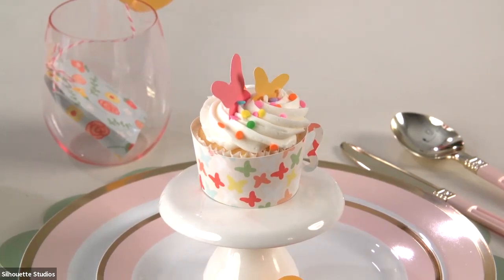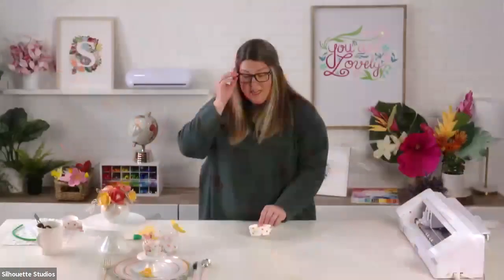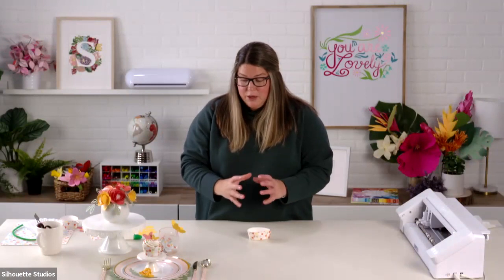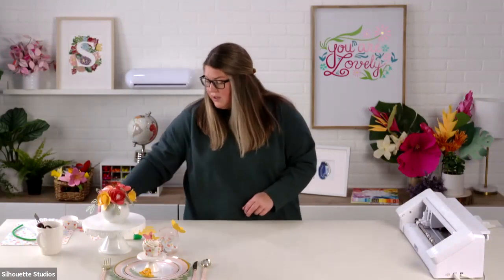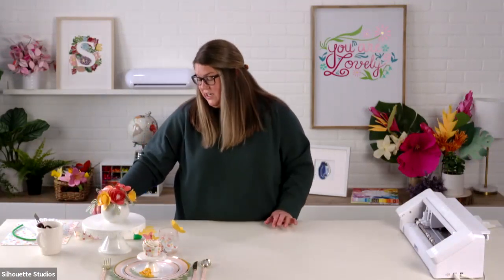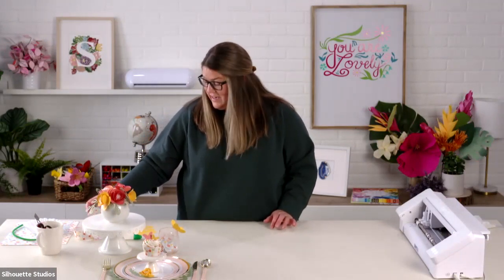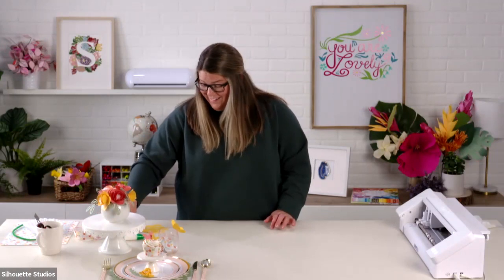And like I said, you guys, you can adjust this for any size cupcakes. If you're doing tiny ones, big ones, it'll work. That's the beauty of a cutting machine, the Silhouette, because you can customize for all your desserts. And who doesn't want to customize their desserts, right?